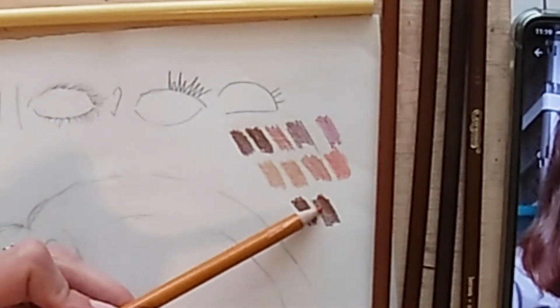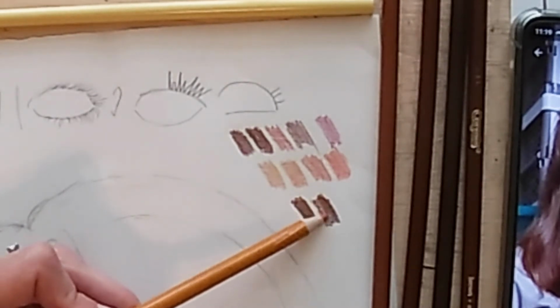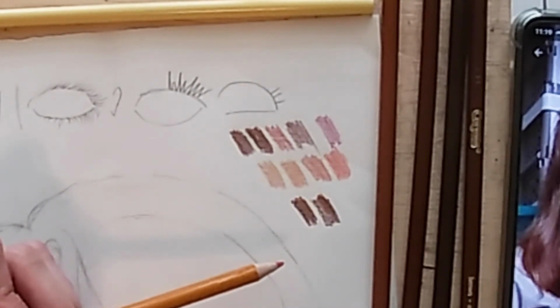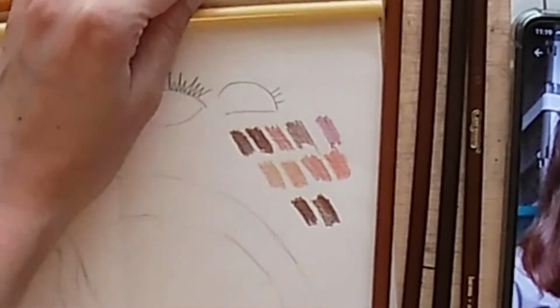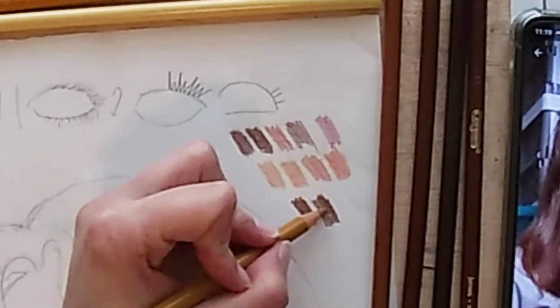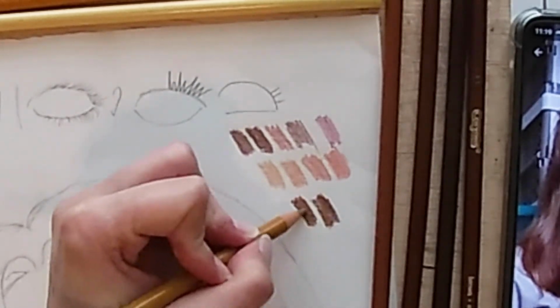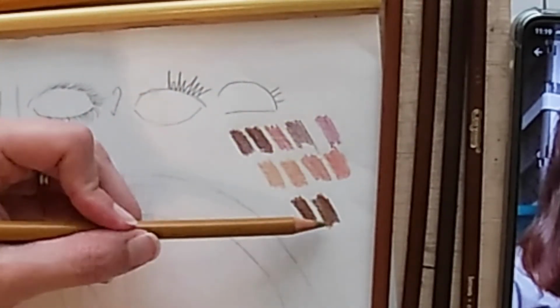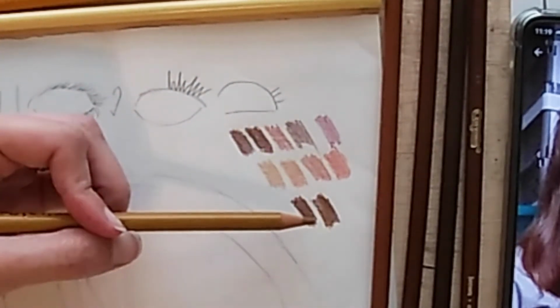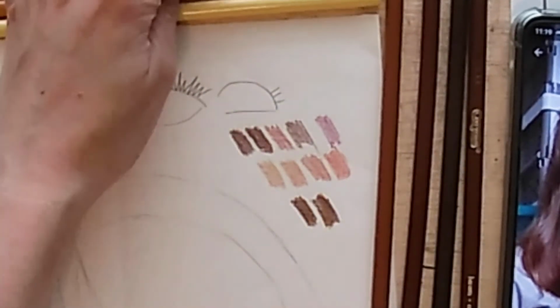Now, I kind of like the way this orange adds dimension to the darker colors. I'm not sure that it's very realistic, but I like it. This, I'm not sure how I feel about this, but it's close, so I'm going to hold on to it and maybe play with it.